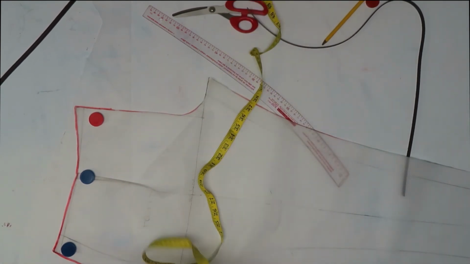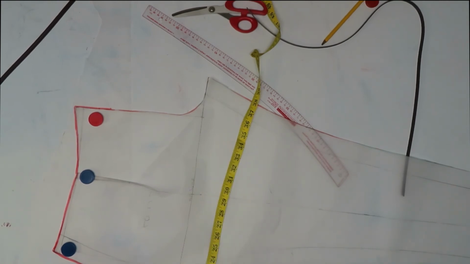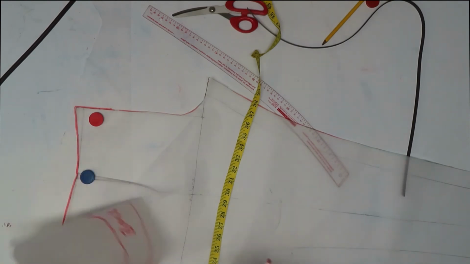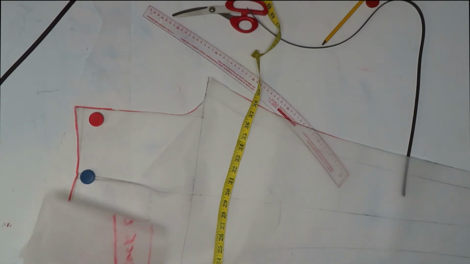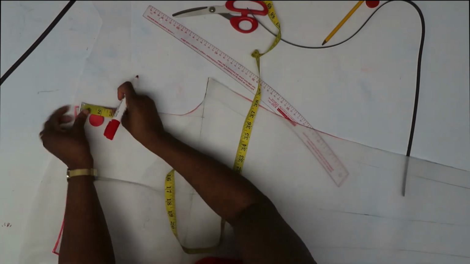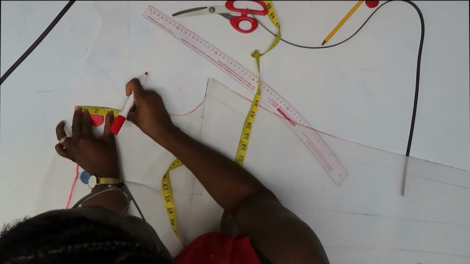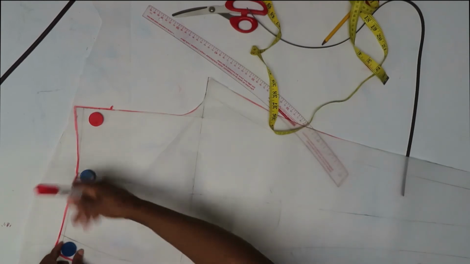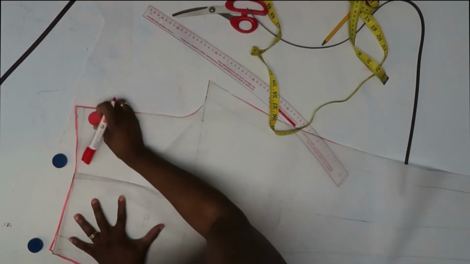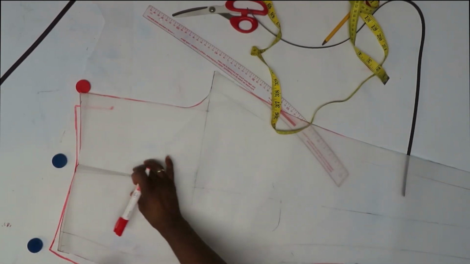Well, you can just eyeball it. But this is about 3 inches. That's less. Let me just put it on. So this I'll put at 3 inches. So I'll connect. Here as well, 3 inches. So you can actually decide how long you want your facing to be.